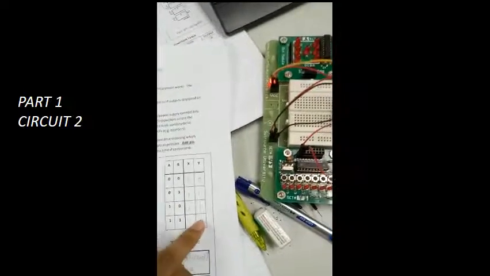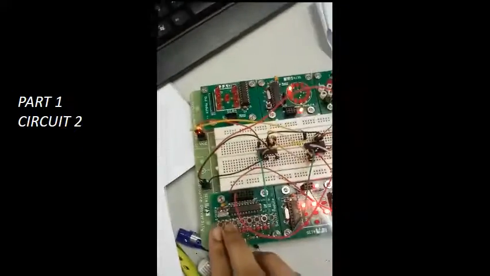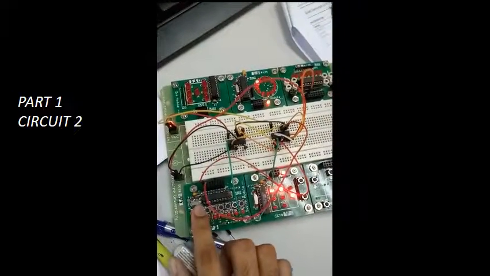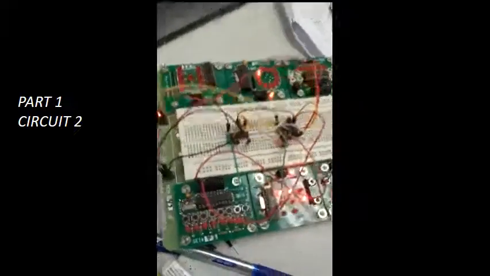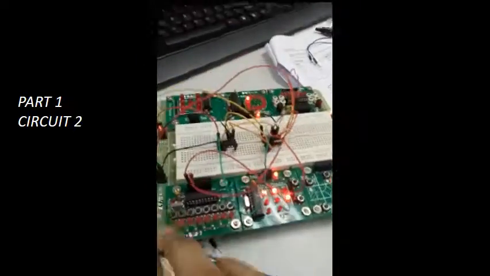Okay, this is the circuit analysis of group 35 for circuit 2. As you can see here, these are the results for circuit 2 represented by Y for the inputs A and B. A and B are represented by these two switches, while the output is represented by this LED light. Now, after plugging in all the wires, we can carry on to see if this truth table follows the experimental values.